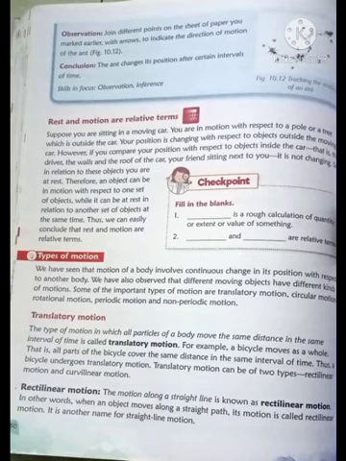Translational motion. The type of motion in which all particles of a body move the same distance in the same interval of time is called translational motion. For example, a bicycle moves as a whole, that is, all parts of the bicycle cover the same distance in the same interval of time.